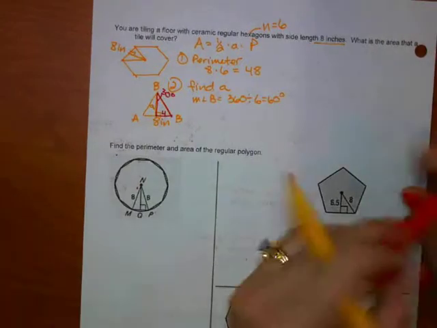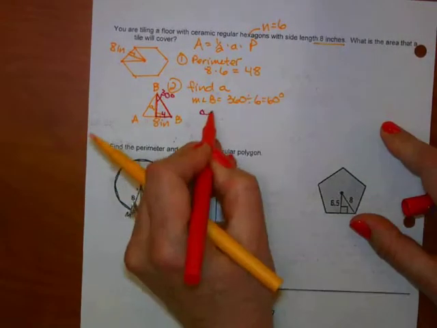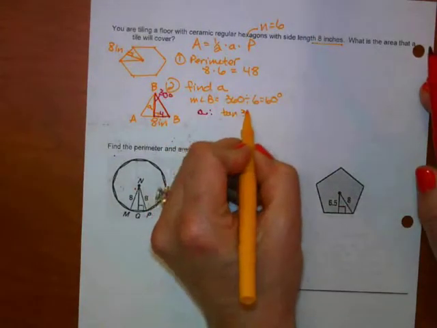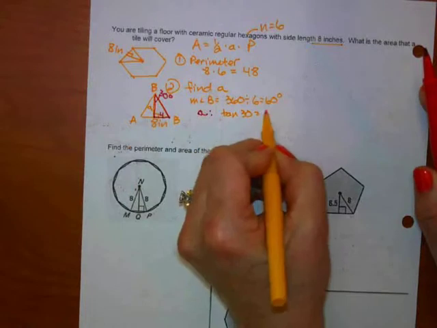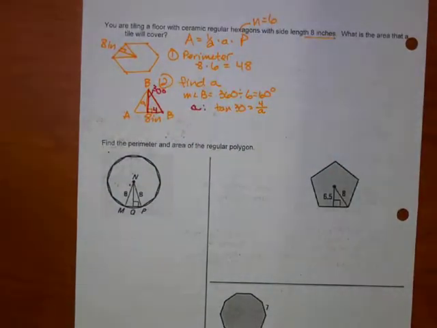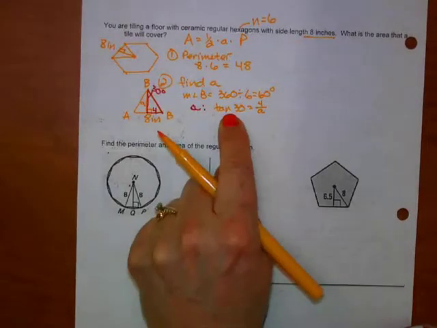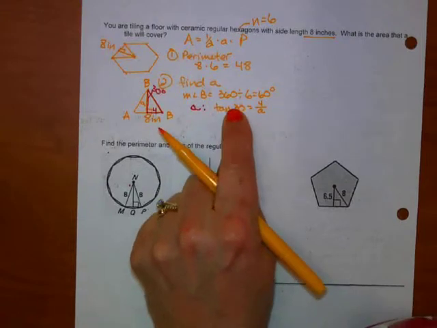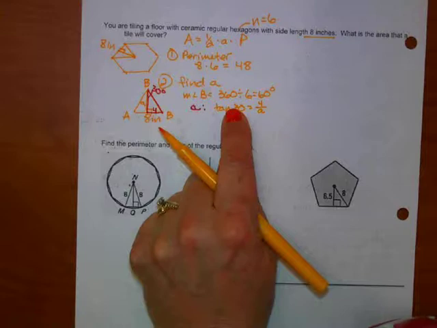So I'm going to say, all right, A is going to be equal to the tangent of 30, which is equal to my opposite 4 over A. Opposite over adjacent. And you can do this all in one calculation. You're just cross multiplying, correct? What is underneath here that we don't write? A 1. So we do 4 times 1 divided by the tangent of 30.